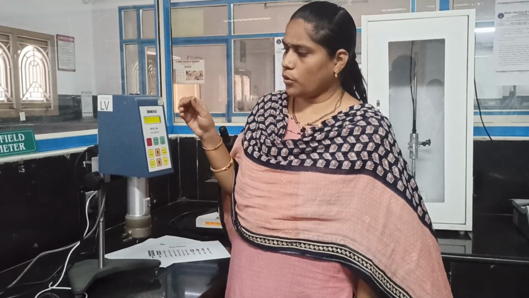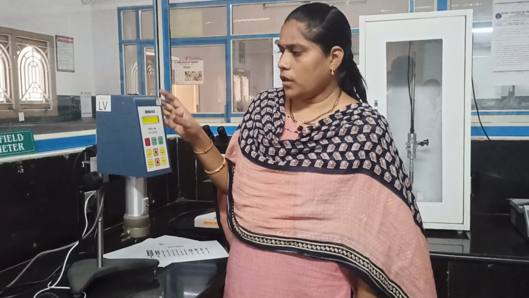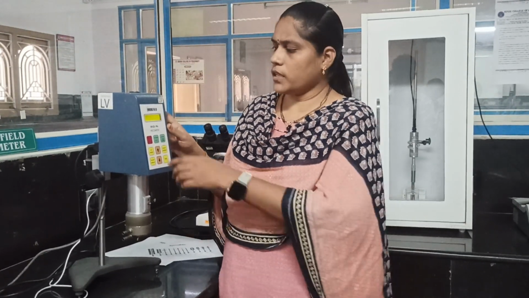Leave the instrument for initialization. It will check all the parameters, RPM and everything, whether they are in proper condition or not. Then there is a display: remove the spindle and press any key.